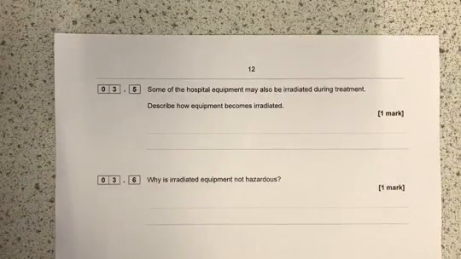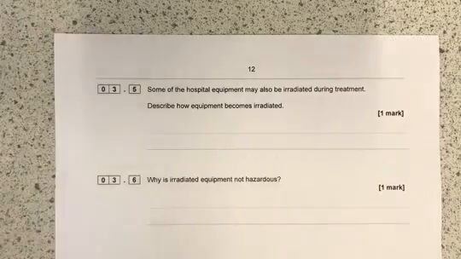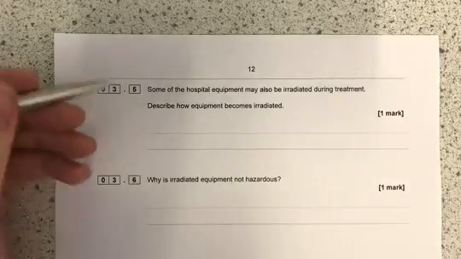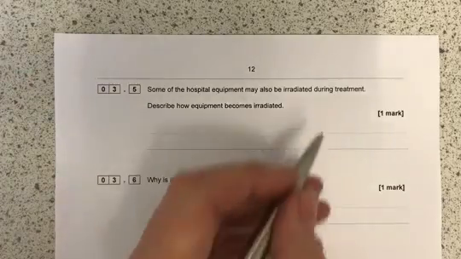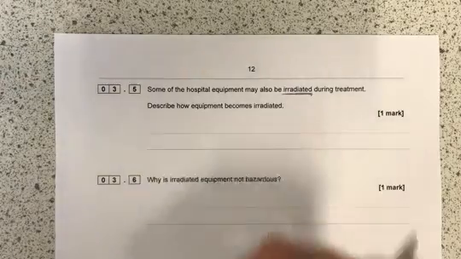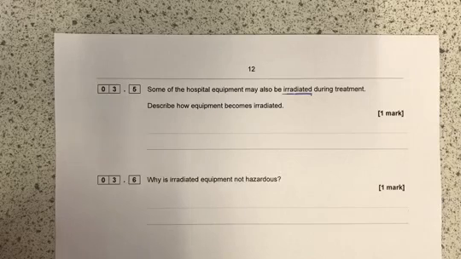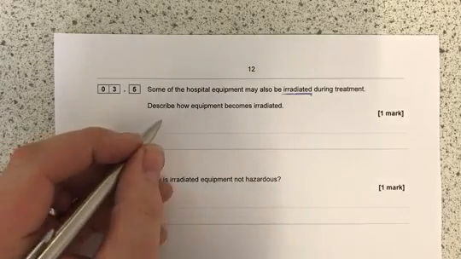So 2 little 1 markers to finish this question off. You're told that some of the hospital equipment may also be irradiated during treatment. Again, they're trying to test your understanding of what you mean by the term irradiation. Describe how equipment becomes irradiated. If something is irradiated, it is essentially exposed to ionizing radiation, and that is all you need to say for the answer to this question.